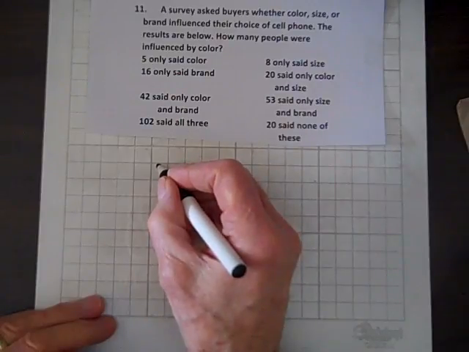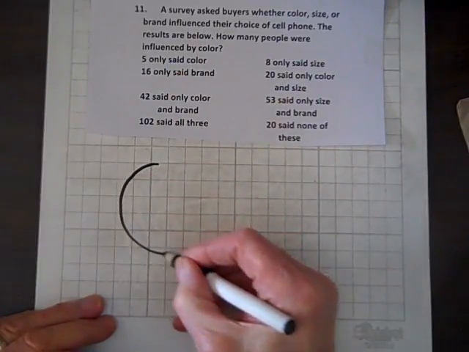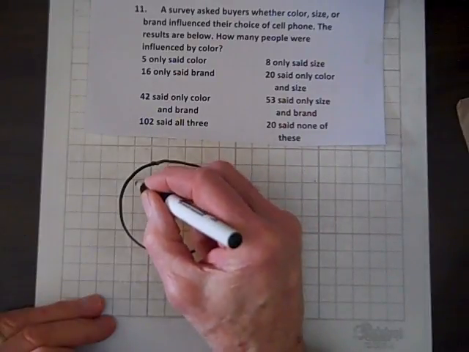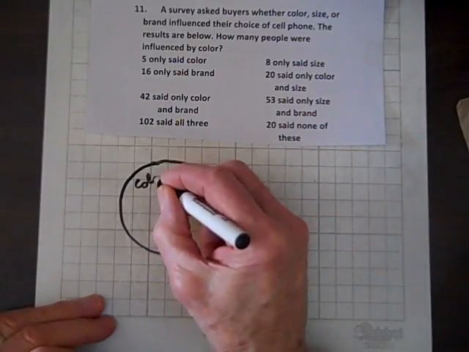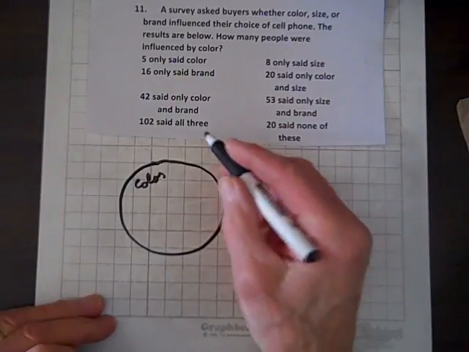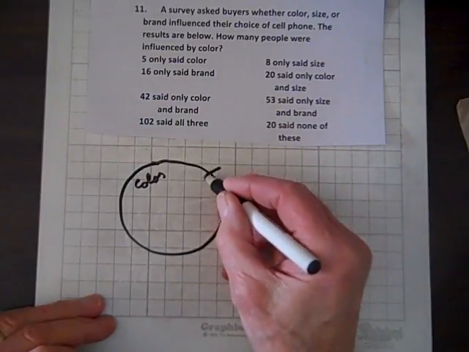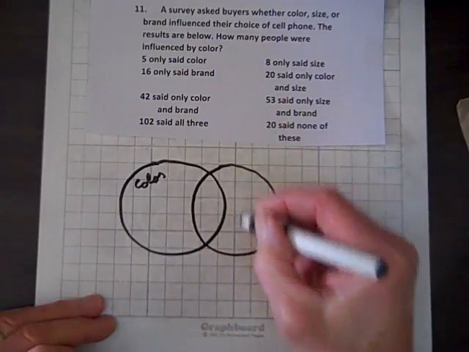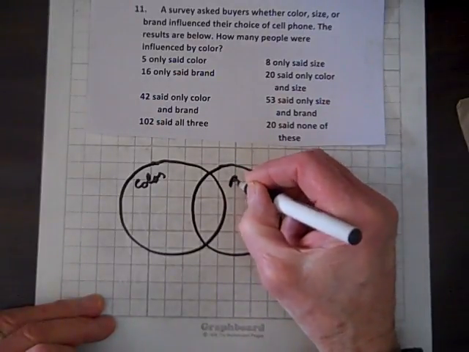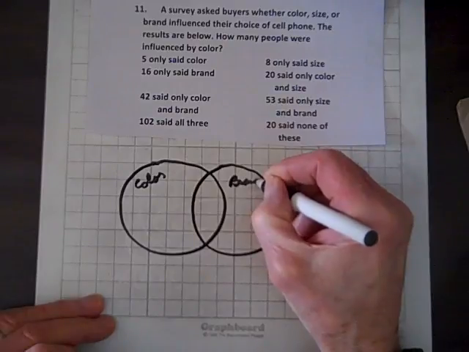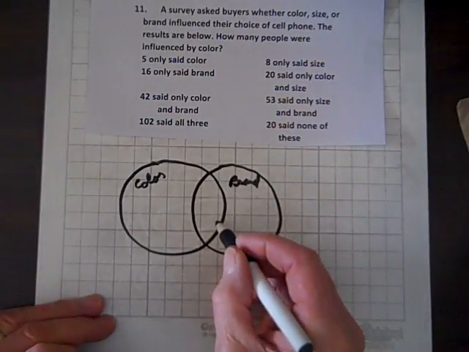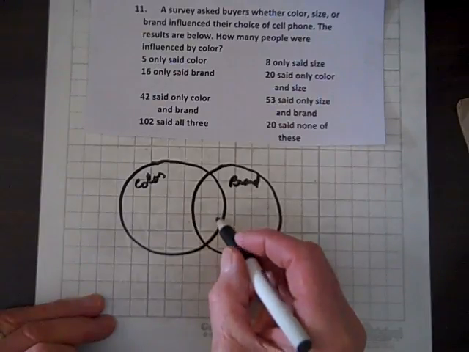So for color, we have a set, and that's color. And then brand. And finally, size.